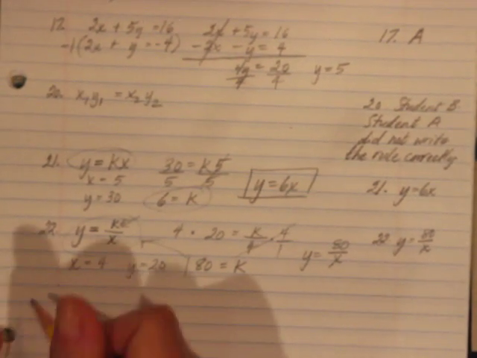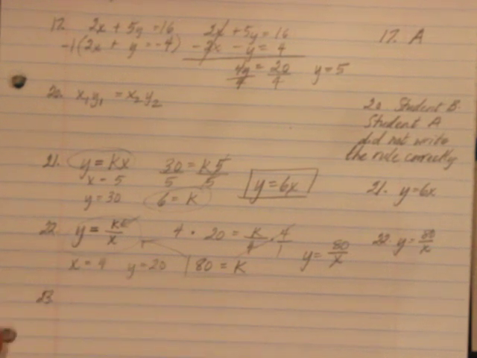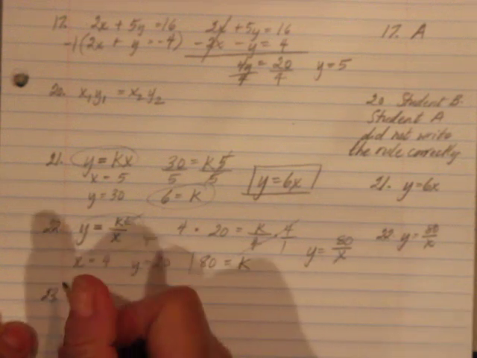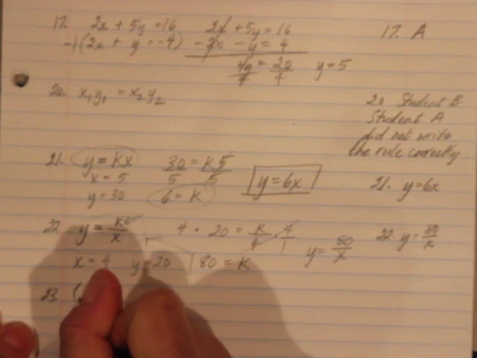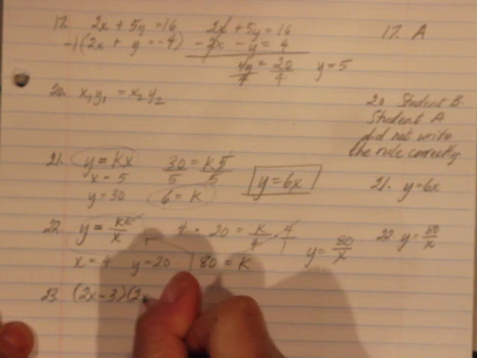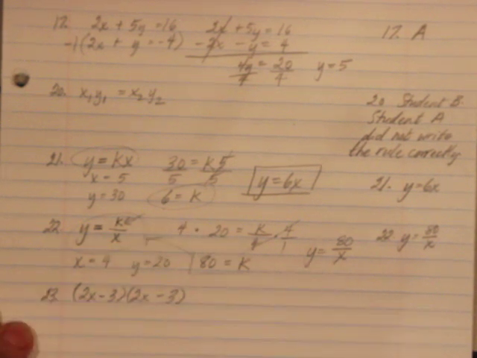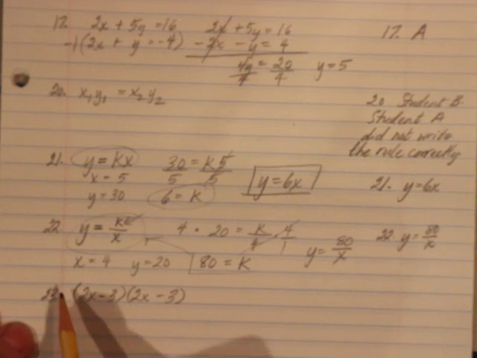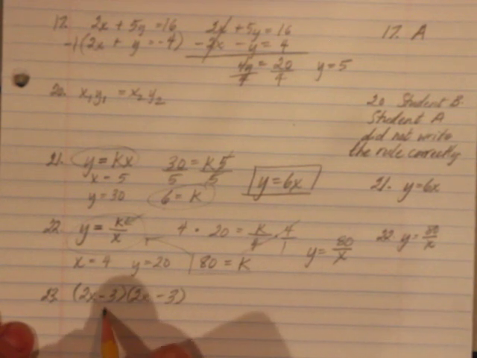Okay, we are almost done. Problem number 23, multiply. Here we go. I've got two binomials, 2x minus 3 and 2x minus 3. Okay, I don't know if you guys remember our special product rule for this or not, but let's just go ahead and do our kind of normal distribution, which is FOIL. You remember that, guys?